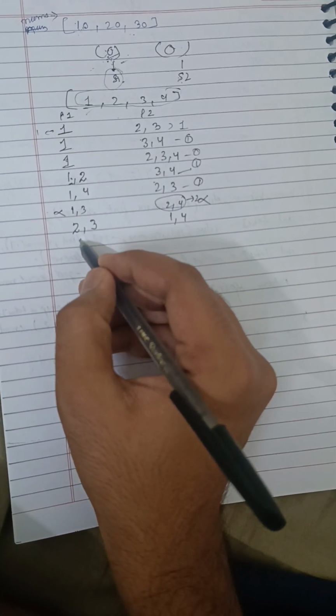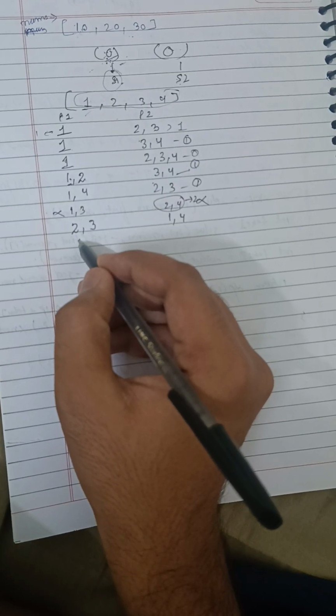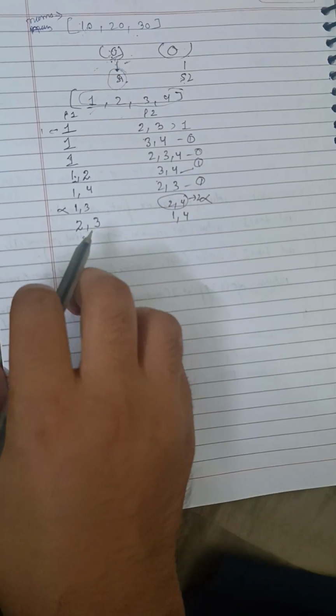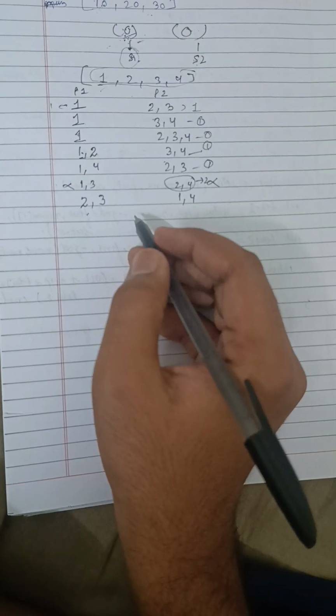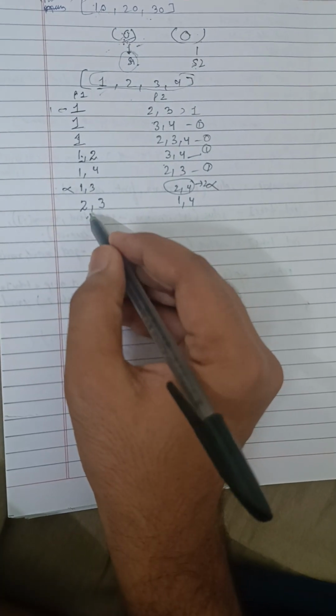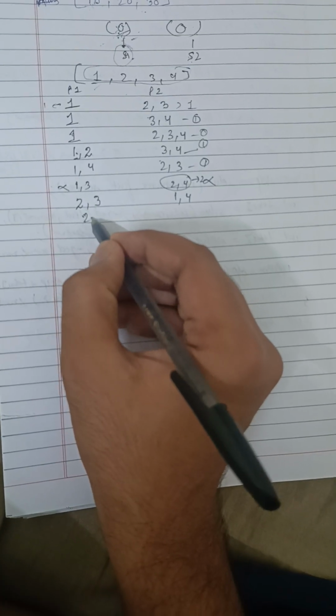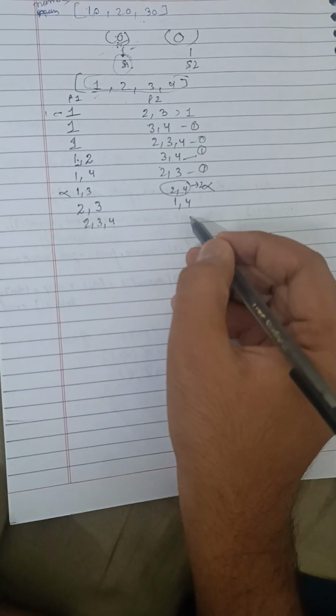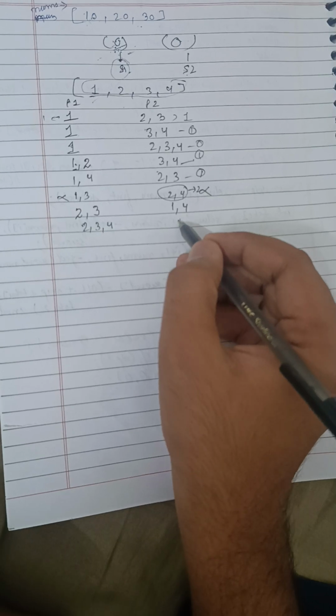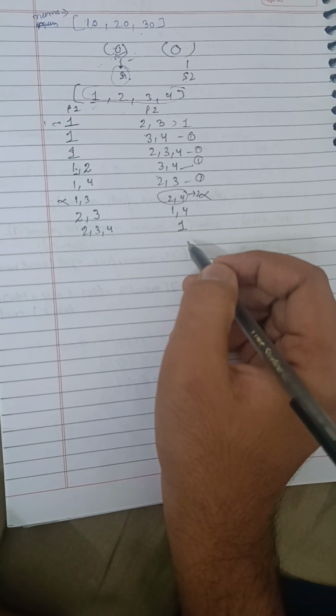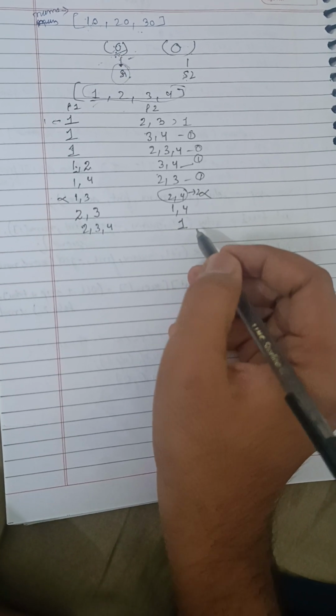Now what about 2, 3, 4, and in the other subsequence I take only 1? It is still valid, right?